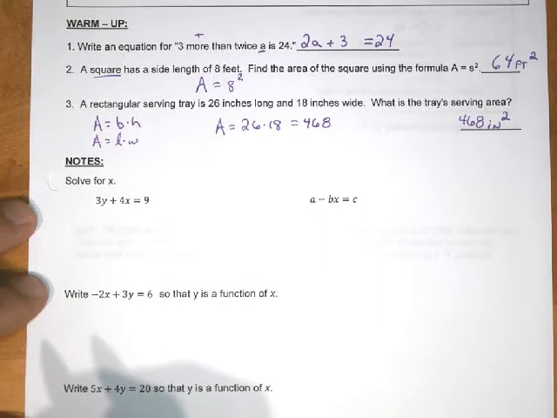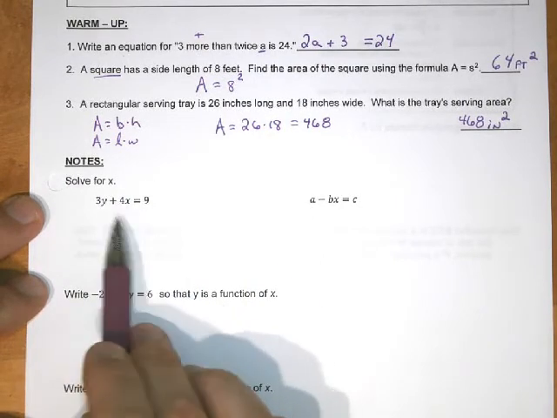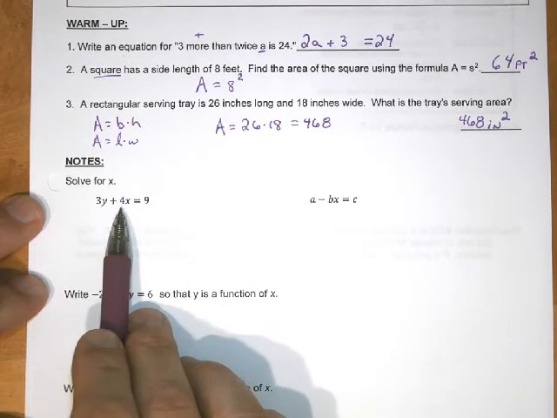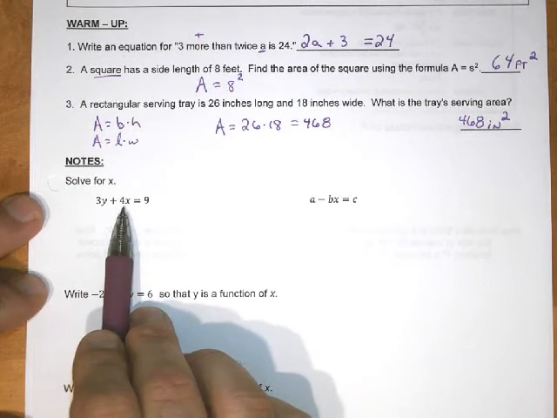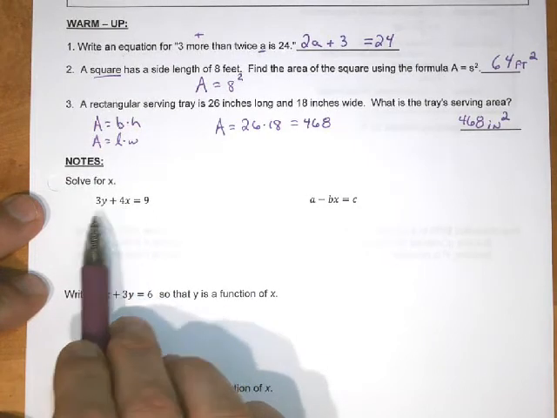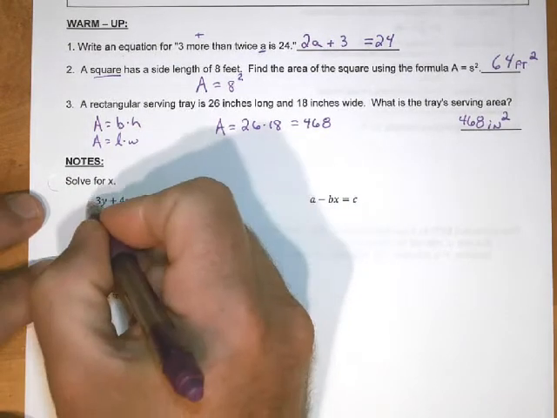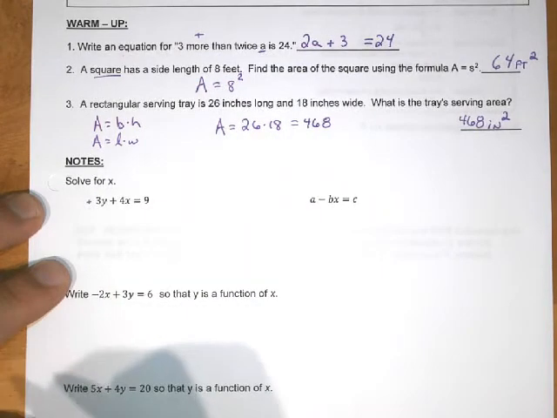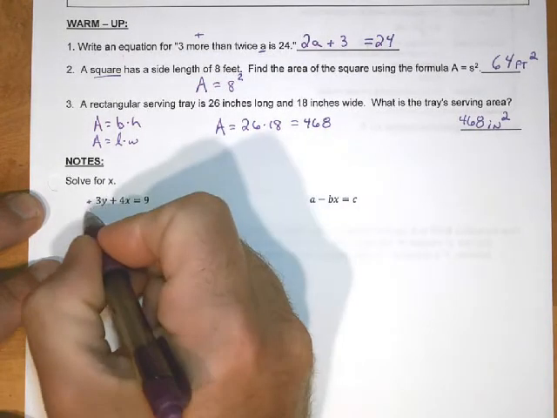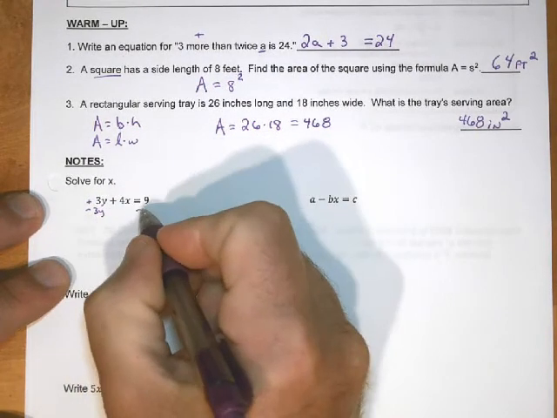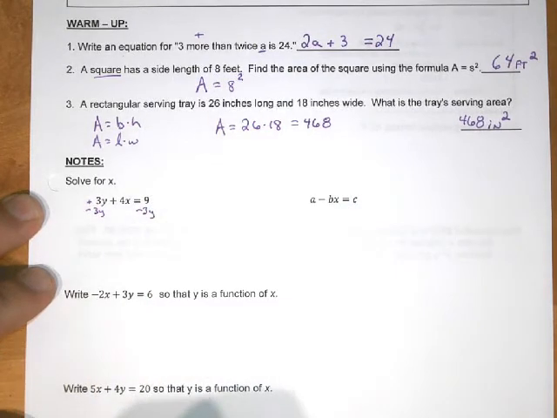For this one, just like our order of operations, working backwards, we're trying to get x by itself. So we figure out what is attached through either addition or subtraction first. And we have that invisible plus sign. So we need to get rid of the 3y. So minus 3y, minus 3y.